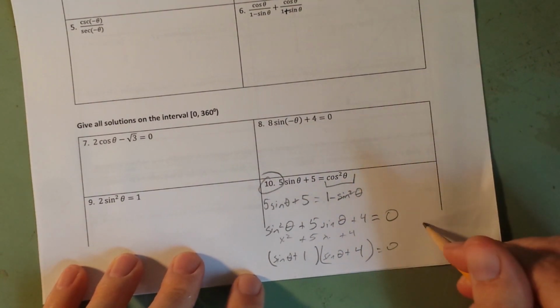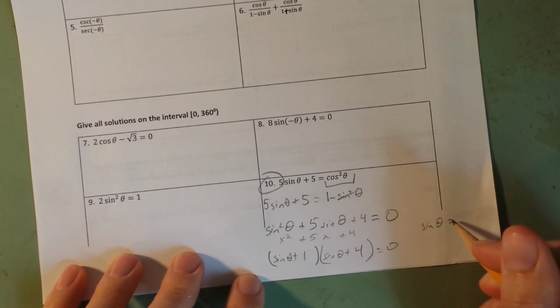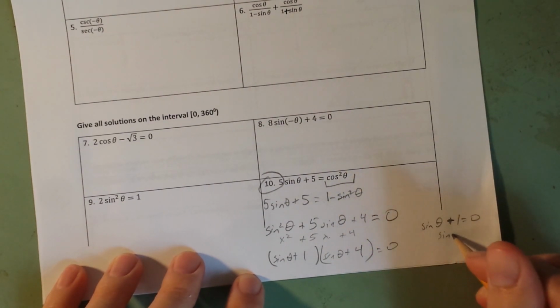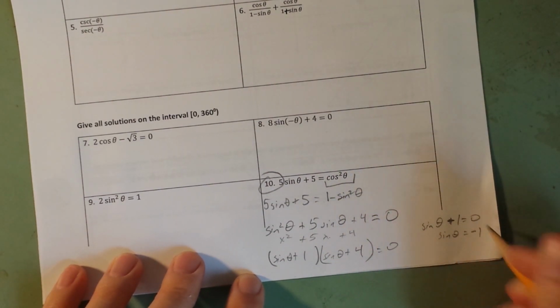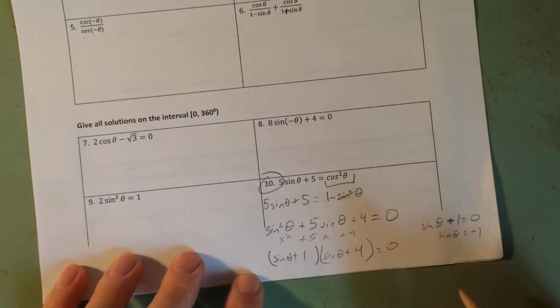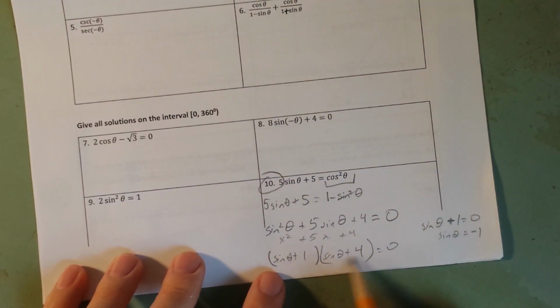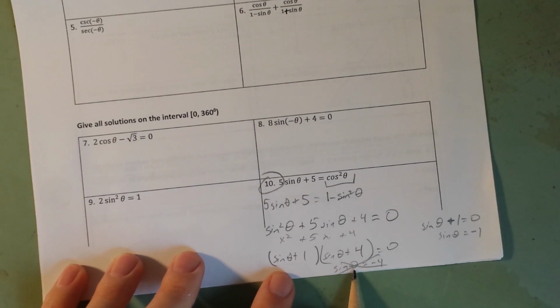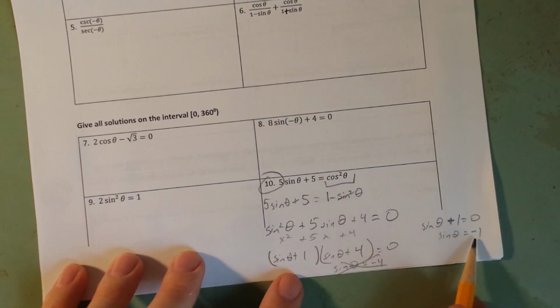Now we set each factor equal to 0. So either sine of theta plus 1 equals 0, which would mean sine of theta equals negative 1 if you subtract the 1 over. Okay, that could happen. And what would we get from sine of theta plus 4? Well, we would get sine of theta equals -4. Can that happen? Nope. So we're not going to consider that case. That can't happen.